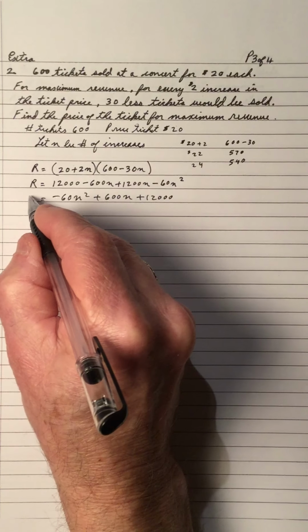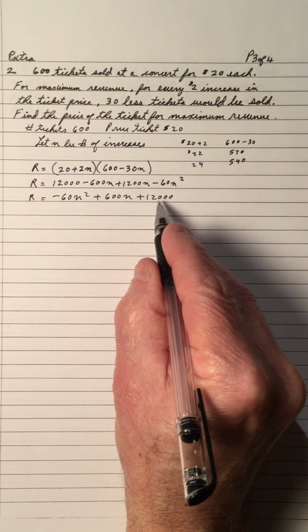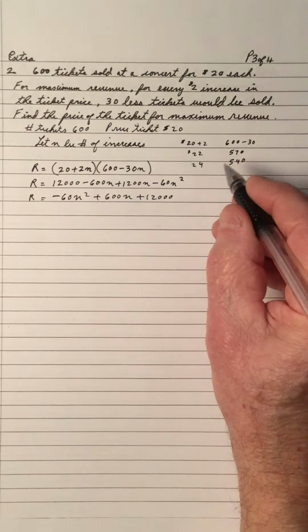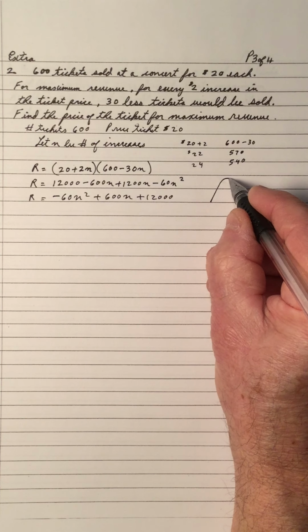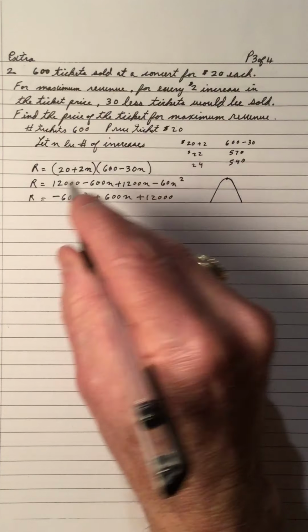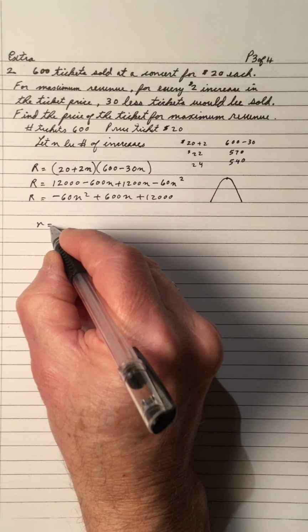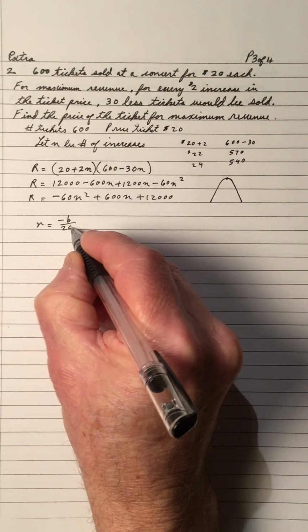And again, as you can see, the revenue R is a function of the number of increases. And this is a quadratic. Again, it's a negative A, so you can see that the revenue starts to climb and then it reaches its peak and drops off. So we're looking for what the price of the ticket is. So we'll go N equals negative B over 2A.